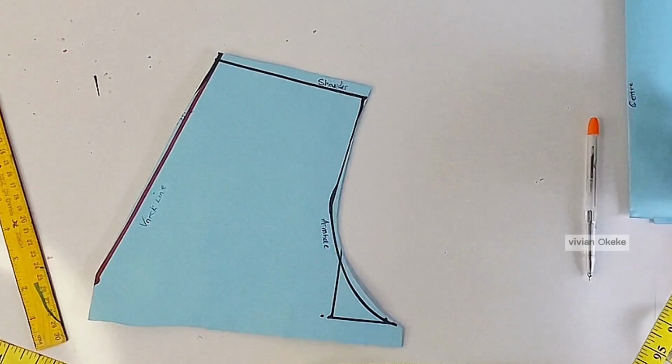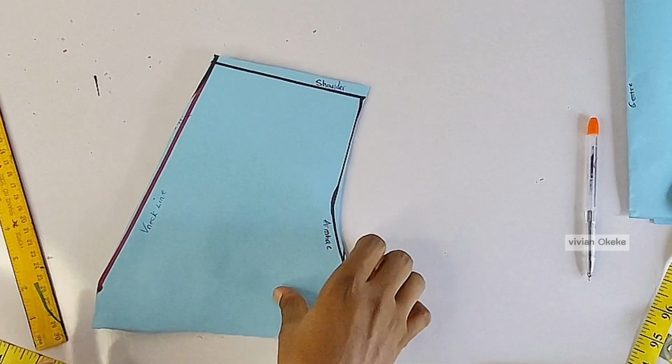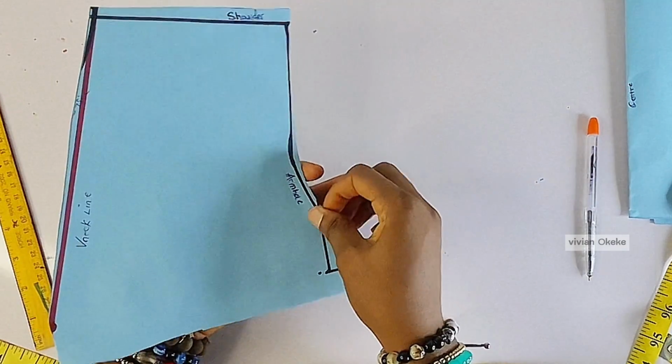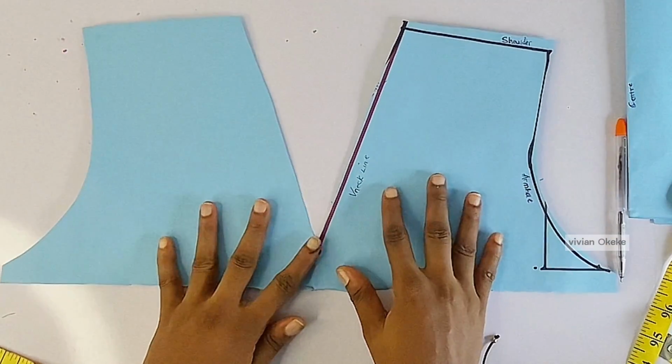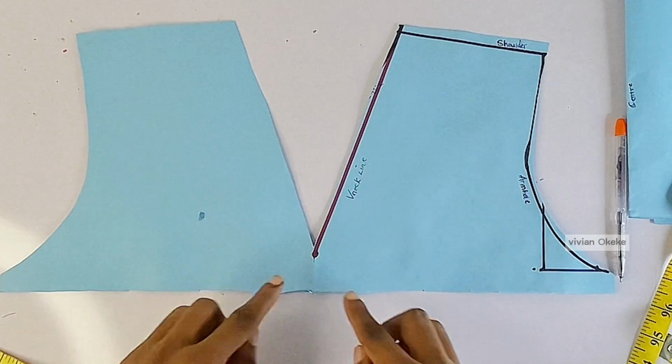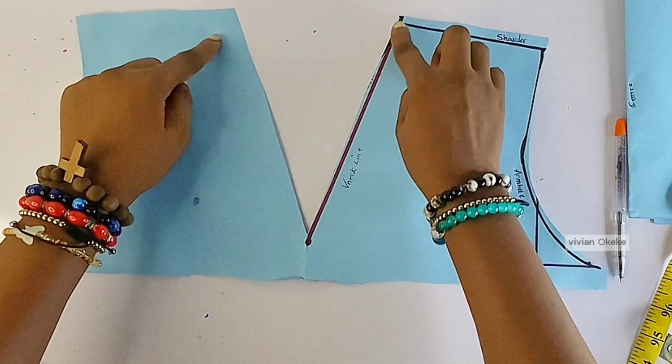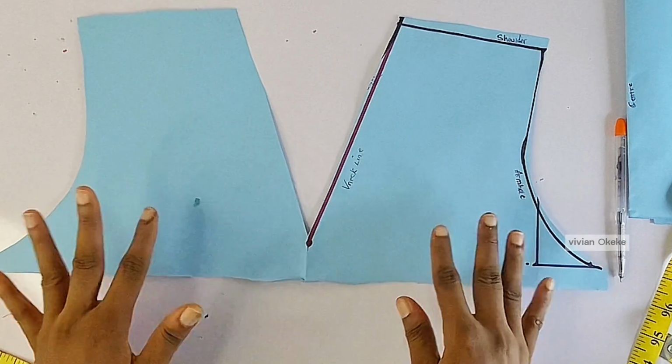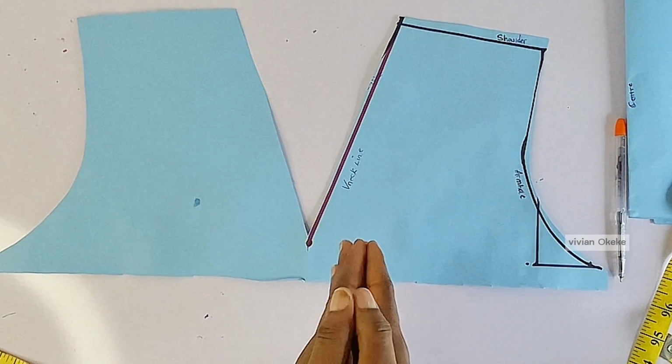So now imagine you're creating a top that is meant to be a V-neck top. You have done this. This is it. You can see this is your V. I don't even need to say too much. This just indicates V, right? And this is how you get your V-neck, adjusting it from your basic pattern.